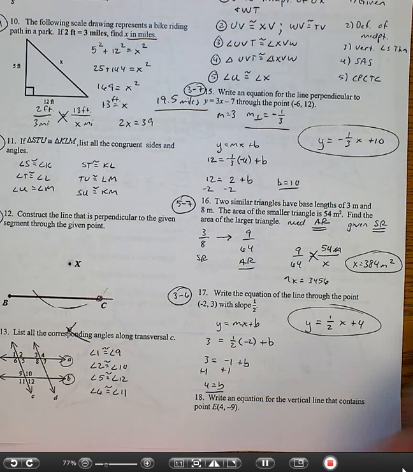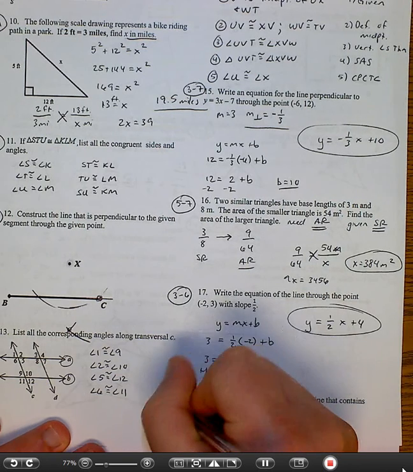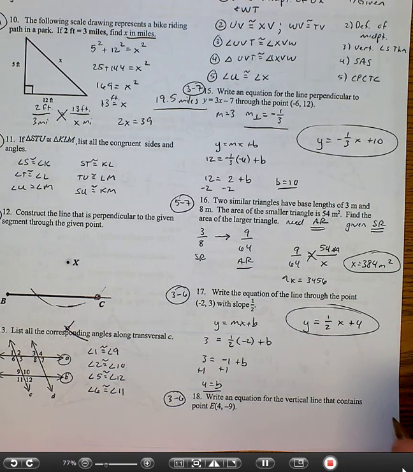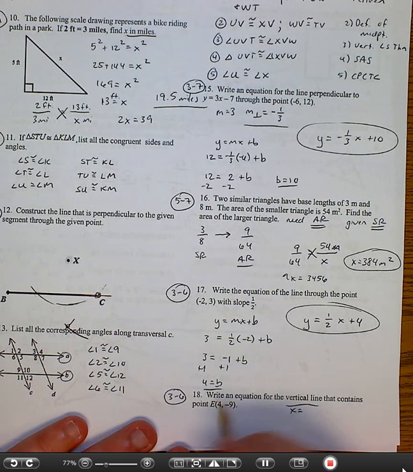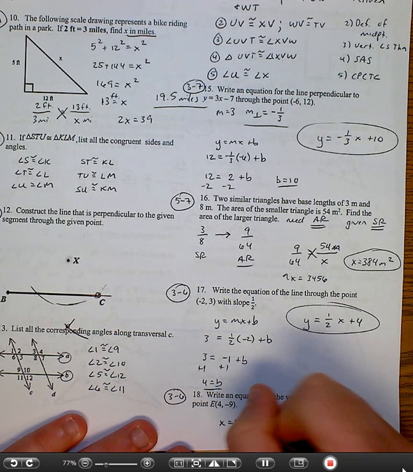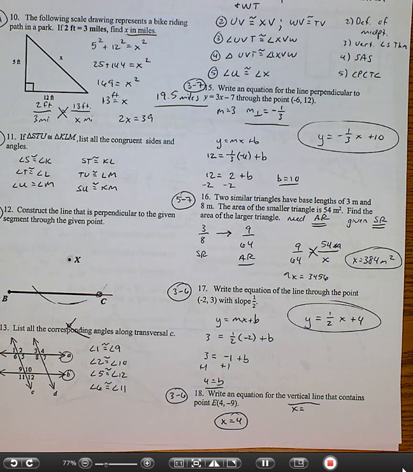And again, lesson 6 on unit 3, write an equation for the vertical line that contains the point 4, negative 9. So a vertical line always starts with x equals. So it's x equals, and what does x equal in this problem? 4. And that's the end of the first page, and therefore the end of the first video.